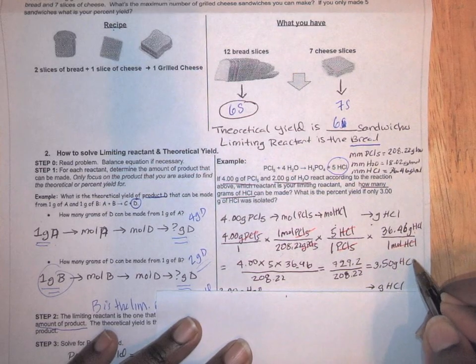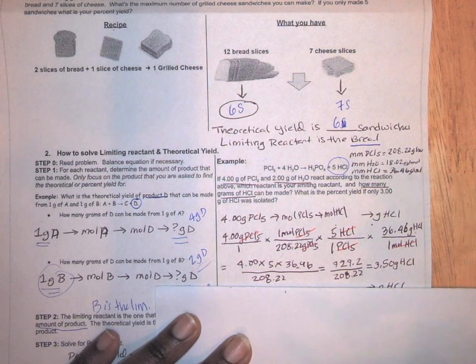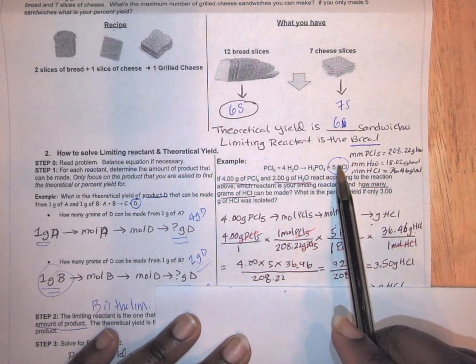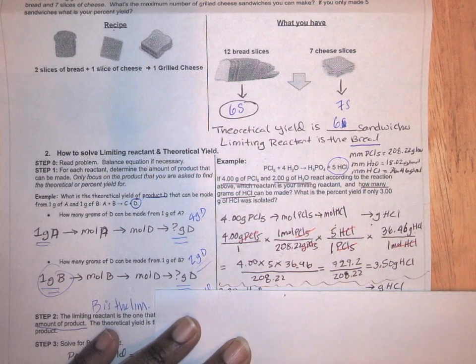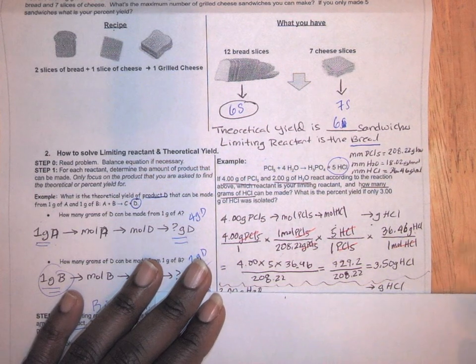Okay, so we're not done because now I need to repeat that whole process, but this time for the 2 grams of water I have to figure out how many grams of HCl I can make. So if you know what you're doing, I would recommend that you pause the video and just do it on your own. And for those who need additional help, you can proceed with me.